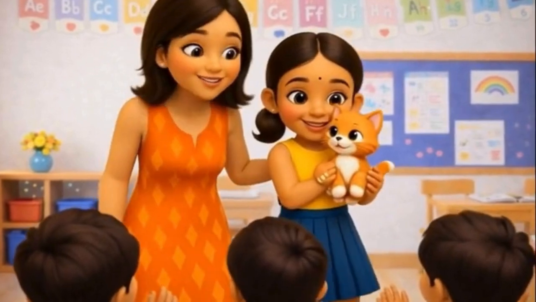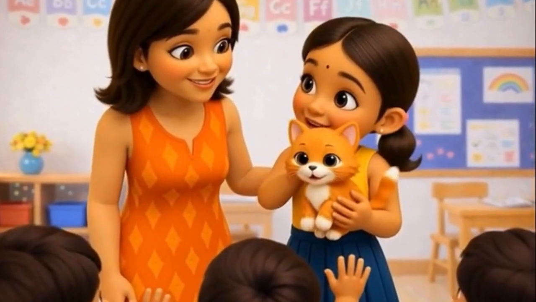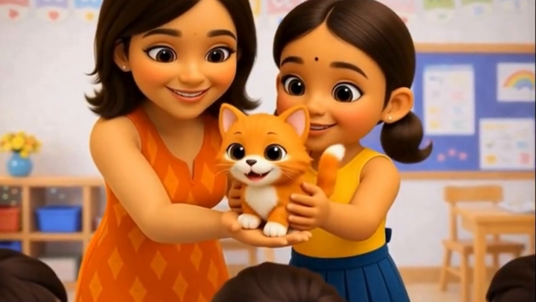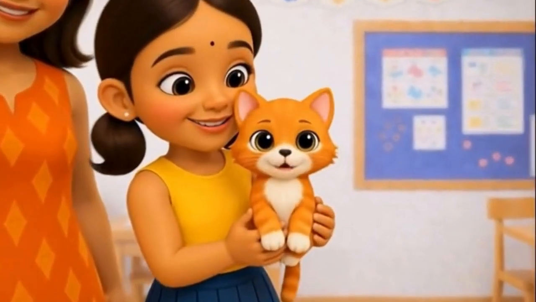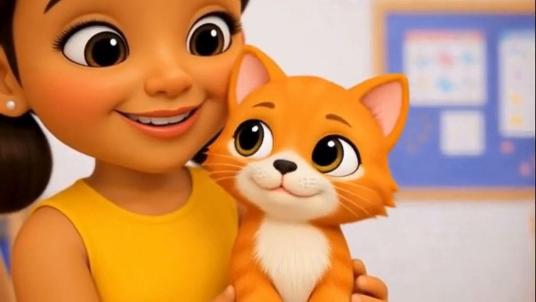Look everyone, isn't she adorable? She loves meeting new friends. This is a cat. The cat is small. The cat is cute. Meow.